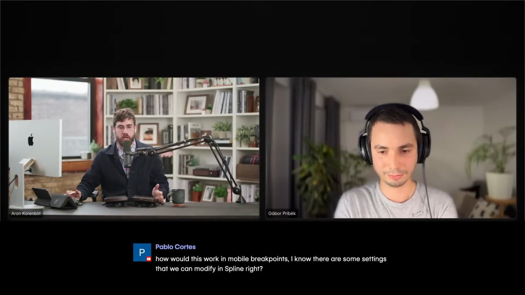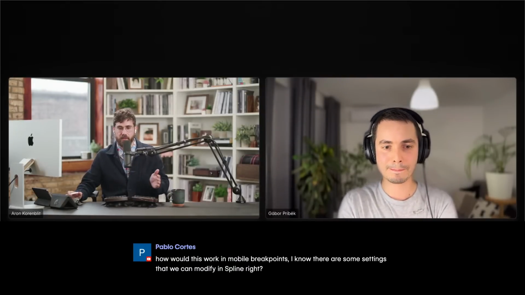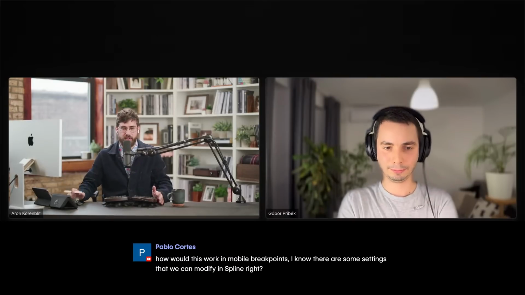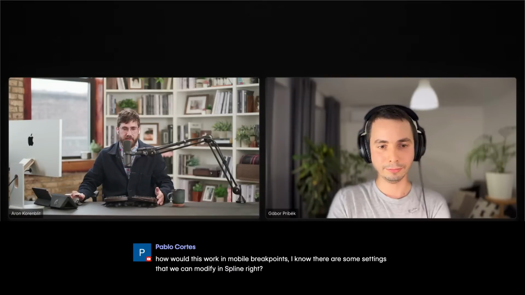Okay. Next question is, how does mobile work? How would you work a Spline scene or a 3D in mobile, across different breakpoints? Let's not jump into it, but just talk us through how folks should think about mobile responsiveness.